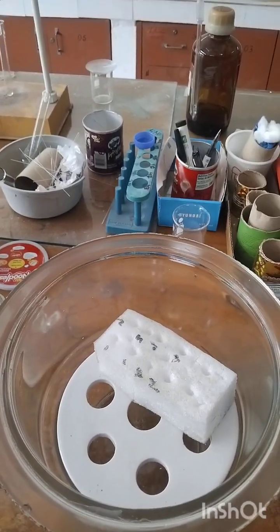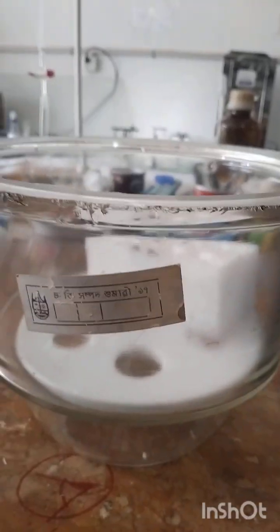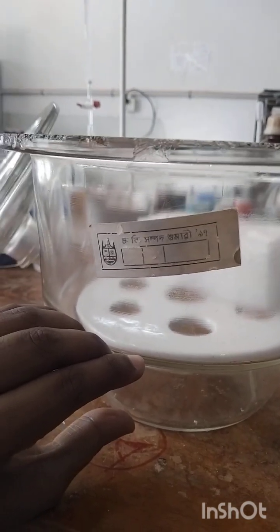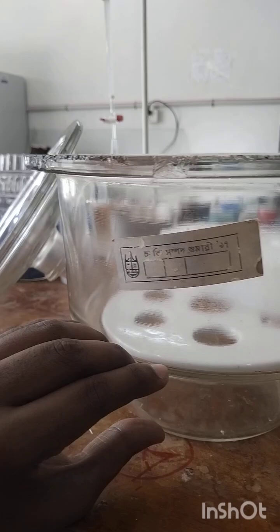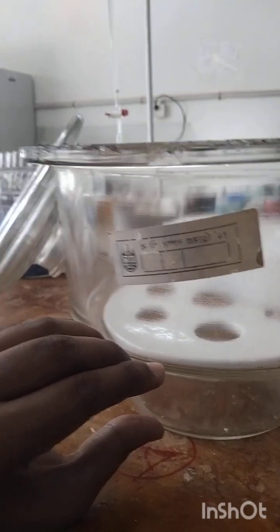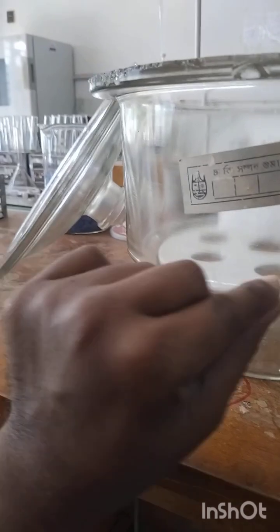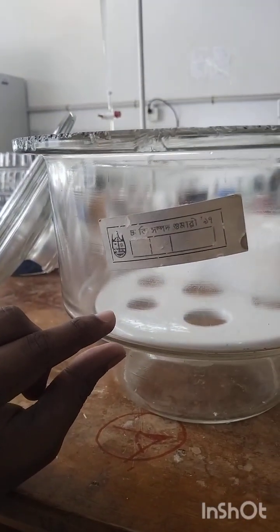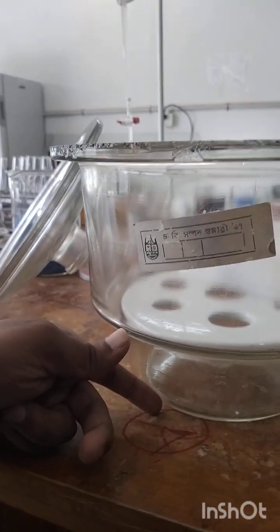And the next portion is called the desiccant chamber. That's the lower portion or lower compartment. The desiccant chamber contains drying agents like silica gel and anhydrous calcium chloride. And the next portion is the sample plate or shelf where the substance is placed. I have already mentioned it's a sample shelf. You have to keep your sample in this specific compartment. And the next one is called the base. The base is the bottom compartment holding desiccant.